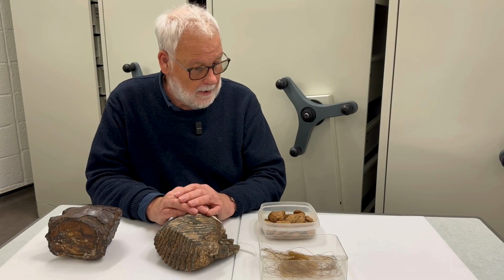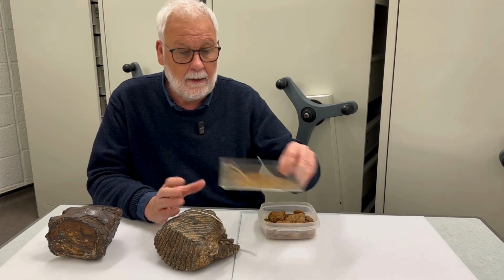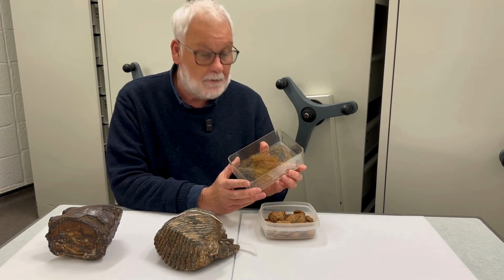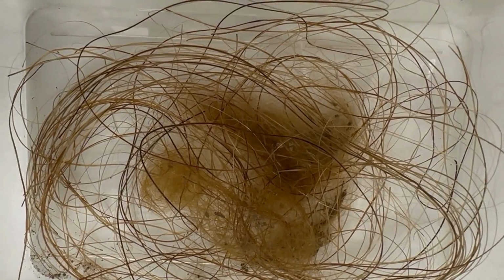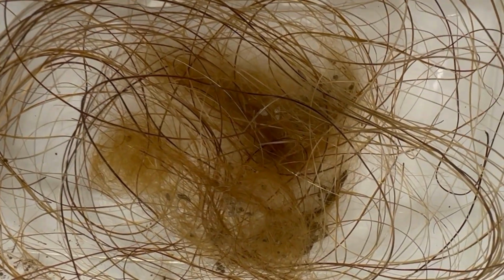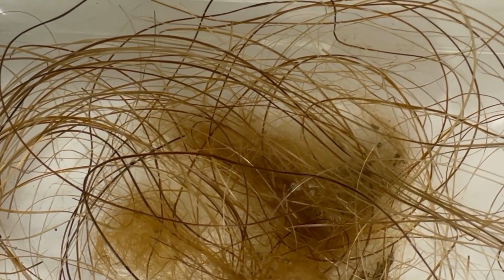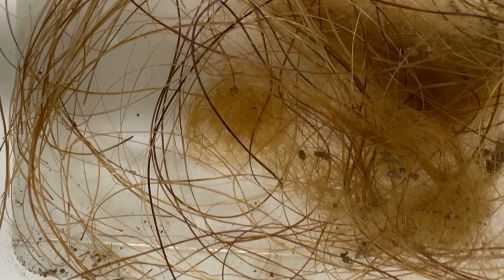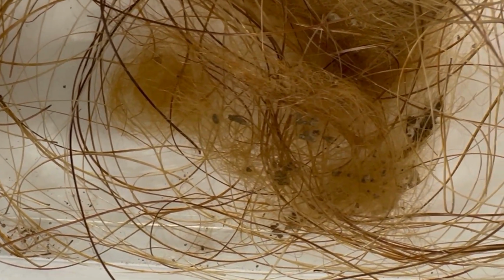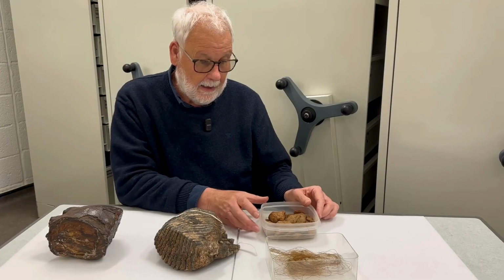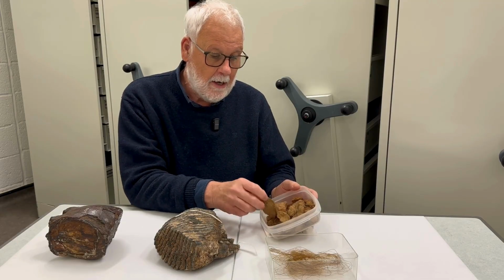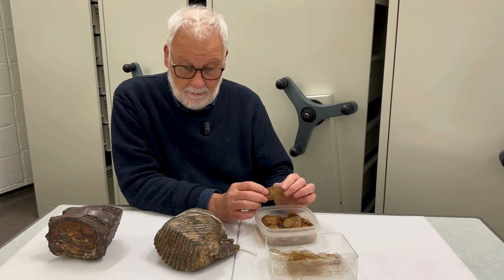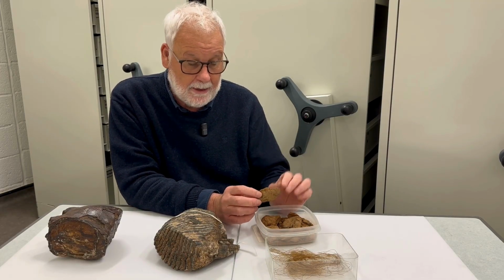So the other fossils I have here, this comes from Siberia. This is actually the hair from a woolly mammoth. This is why we call it woolly, because we know that it was covered in hair, and that's some real hair from a mammoth which is probably about 40,000 years old or so. And also dung. We know a lot from these different features that normally don't fossilise.